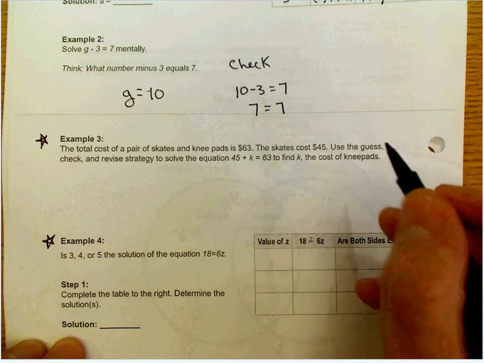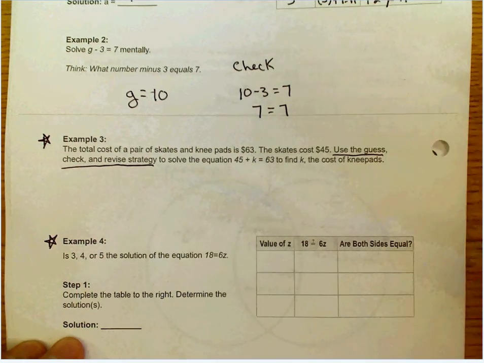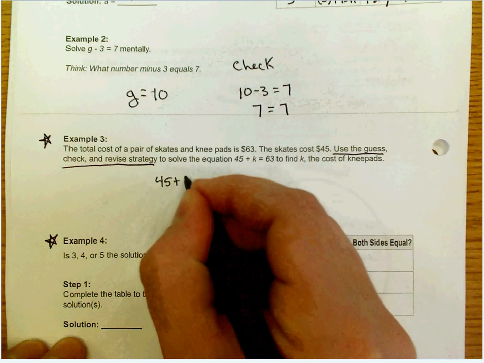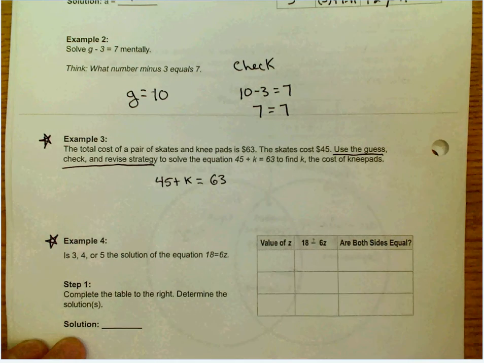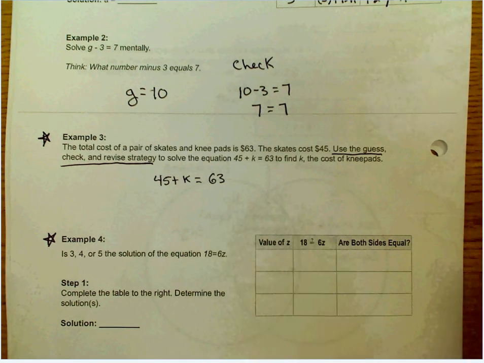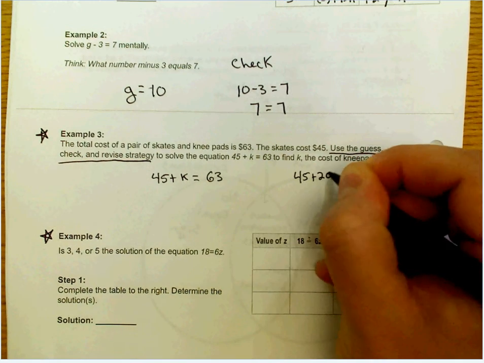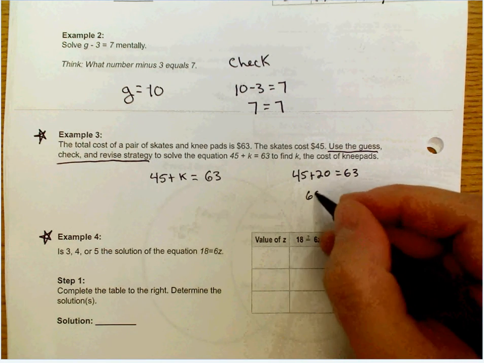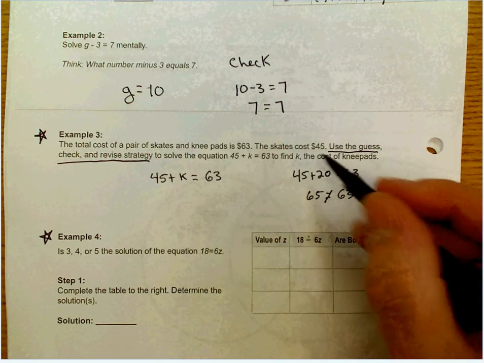Okay. In this equation, we're going to use the guess, check, and revise strategy. So we're going to take a look at the equation of 45 plus k equals 63. So you just think up a couple of numbers. Let's try, say, 20. So we're going to replace k with 20. We check it. 45 plus 20 is 65. 65 does not equal 63, so 20 cannot be my answer.